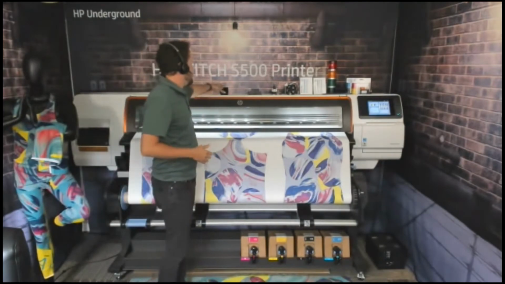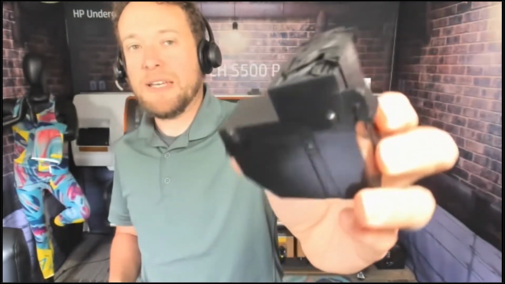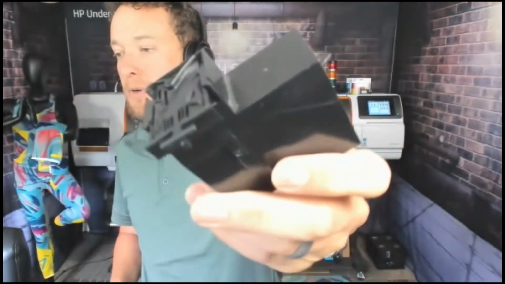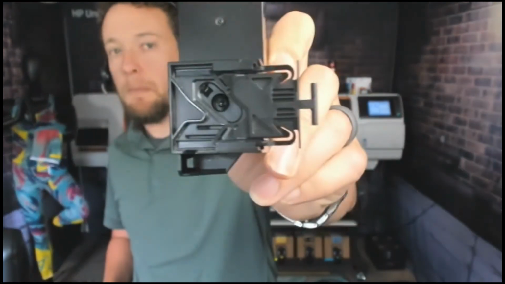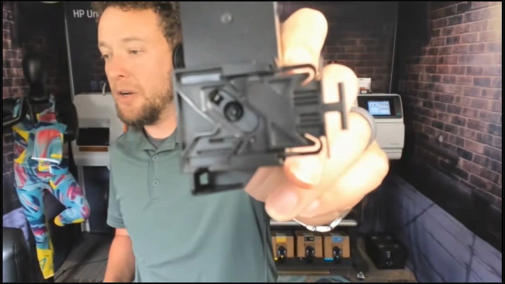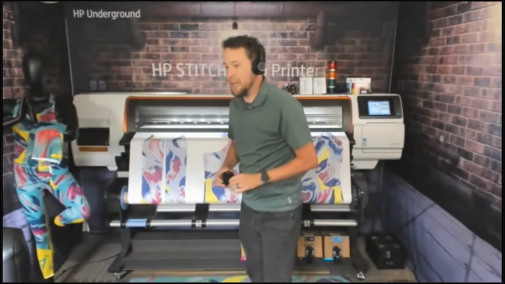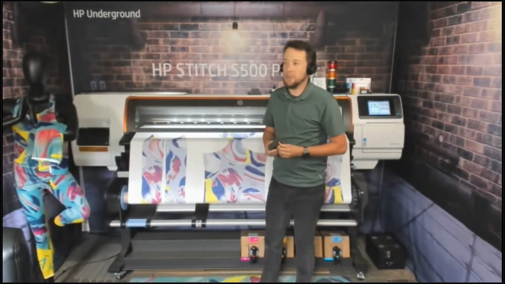And as this starts to print, let's talk about the spectrophotometer. We talked a little bit about that in the slideshow, but this is what it looks like. It is an i1 spectrophotometer. It sits on the print platen, I'm sorry, on the carriage. And during the closed loop calibration, that is when it does the scanning.